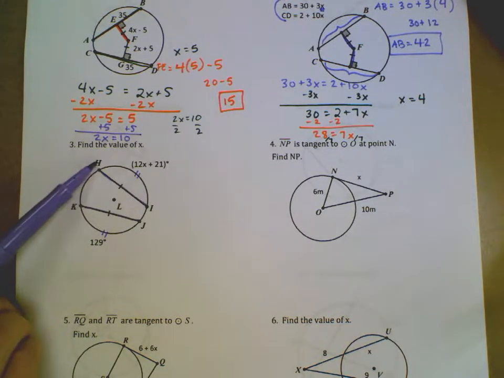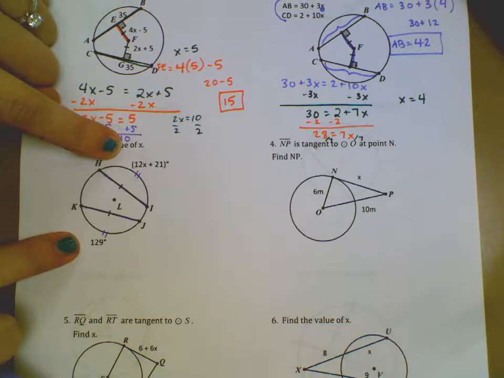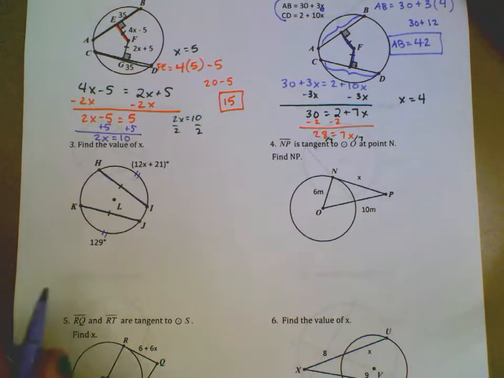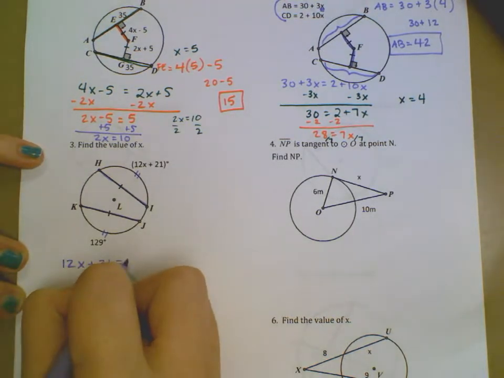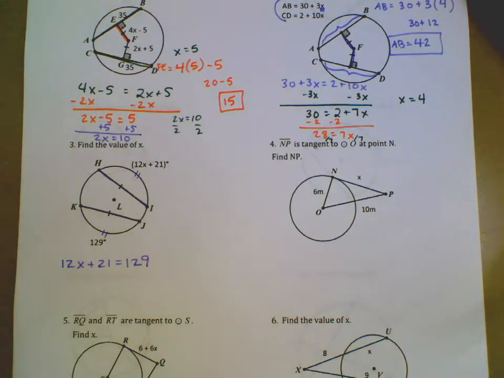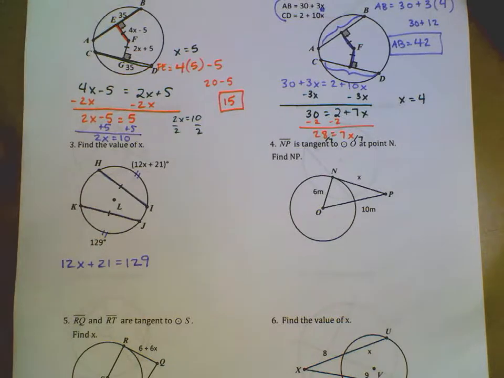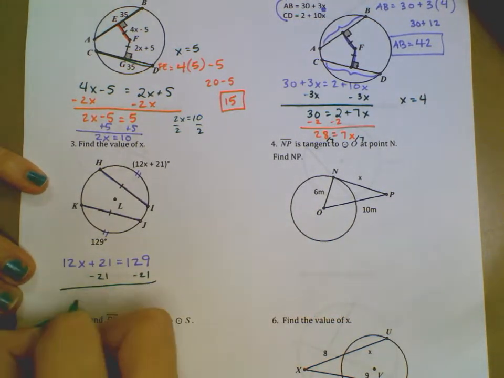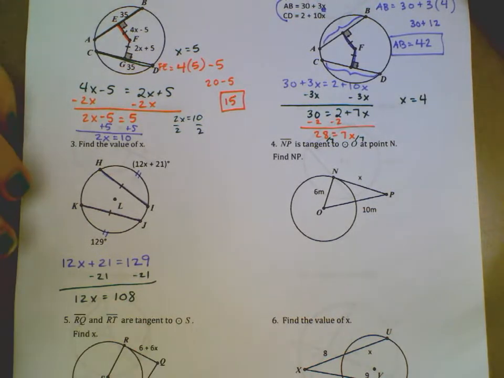and then a congruent chord brings me to the arc of 12x plus 21, if I know that these 2 arcs are congruent, I can just set them equal to each other and solve. So I can say 12x plus 21 equals 129, because I know that this arc over here must be the same as this one. Now I can subtract 21 from both sides, and I can get 12x equals 108.